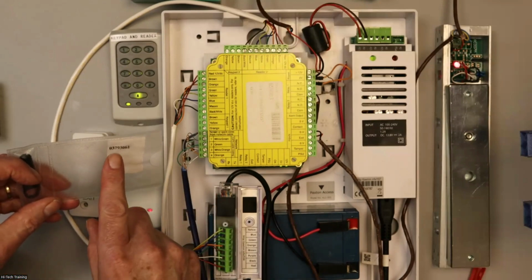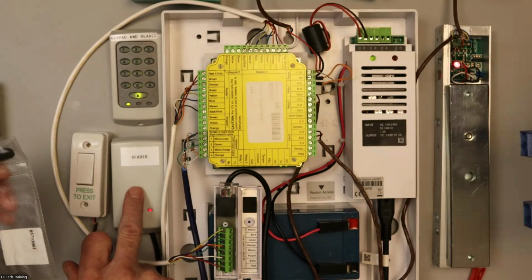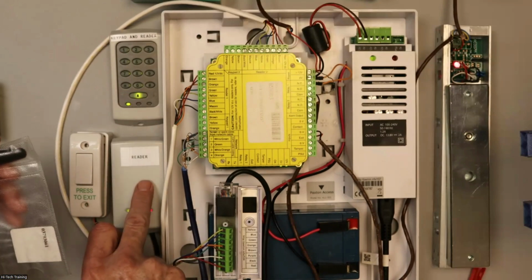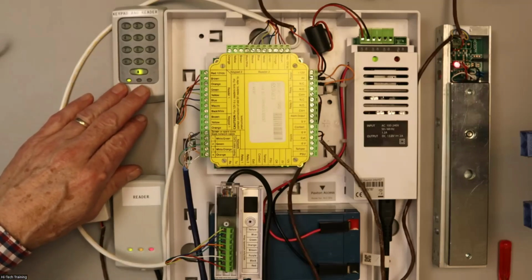The fob has a number allocated with it. So that's an ID number for this particular fob. So for the reader, I use the keypad and reader for going into the premises and the reader for going out. We'll just do the out. So to enter the premises, I'm going to use this keypad and reader here together.